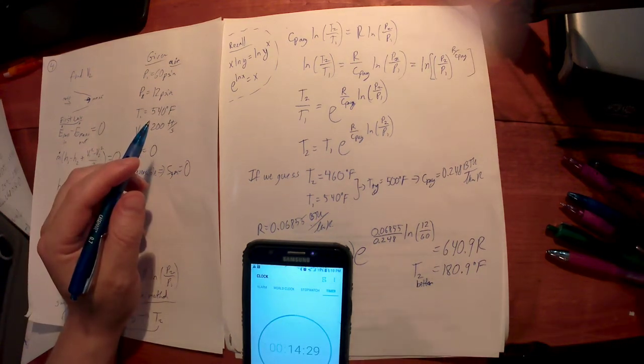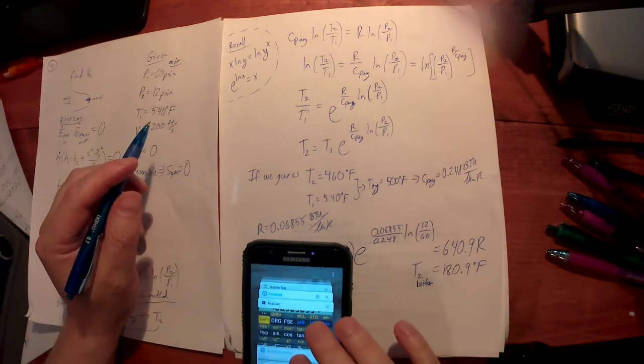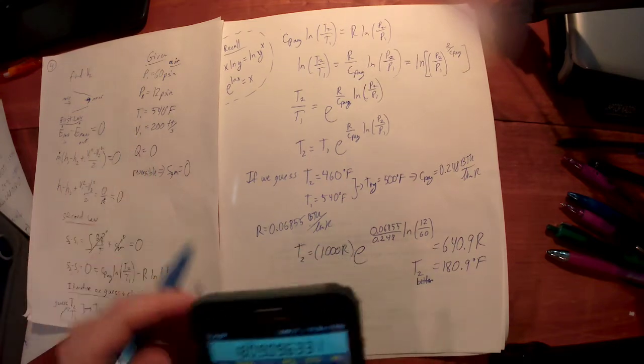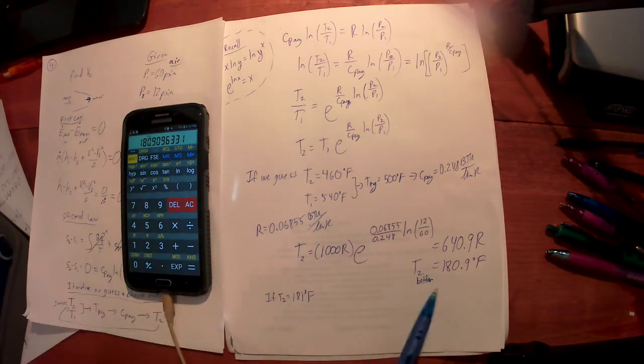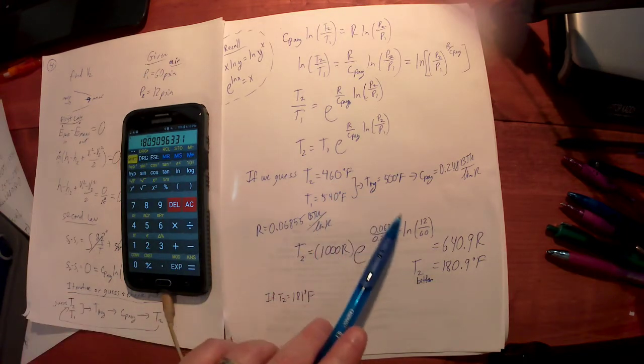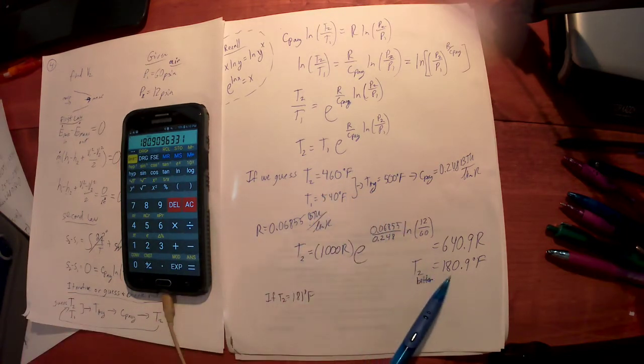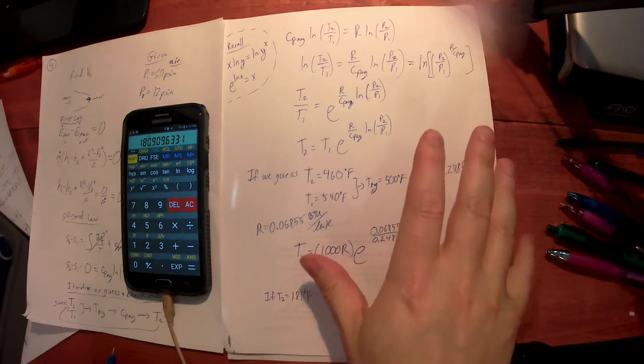So that gets us ready then for a second guess. So again, we've got a better guess. We started with 460 as our first guess at T2. We didn't know for sure. A better guess at T2 would be 181 according to our calculations. So let's see where that leads us.